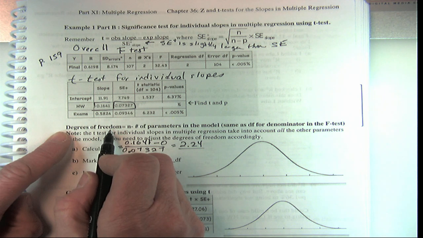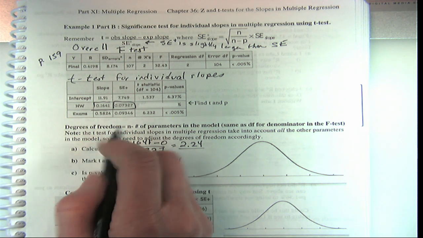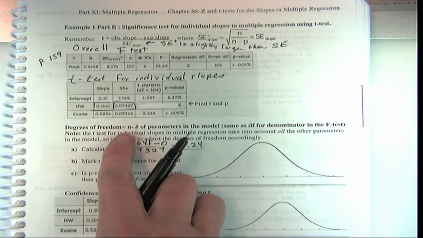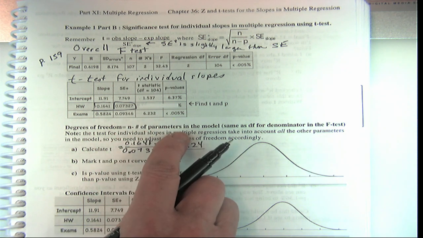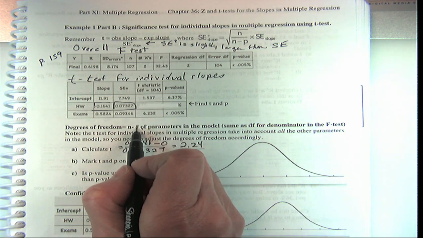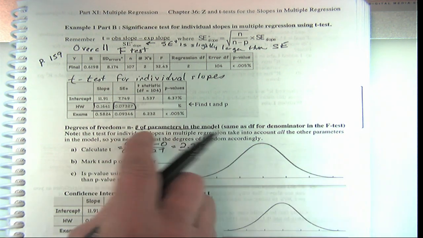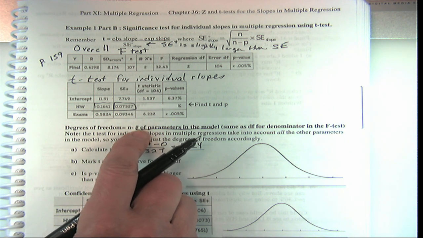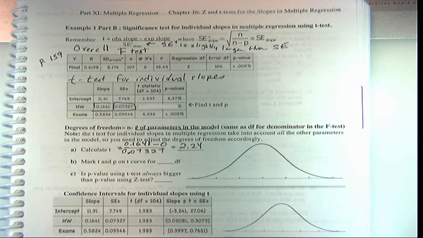Now, the degrees of freedom, it's not n minus 1 like you're used to, or n minus 2 necessarily. It was n minus 2 for simple regression, but now it's n minus the number of parameters in the model. That's what it always is. But now we have to be careful. It's always n minus the number of parameters in the model. So if you have 1 parameter, just estimating a mean, it's n minus 1. If you have 2 parameters, when your model is a line, 2 points determine the line, n minus 2, and then you have some scatter around that.